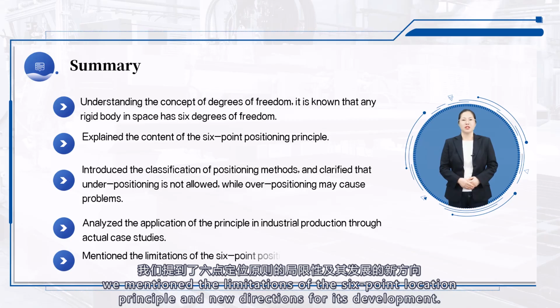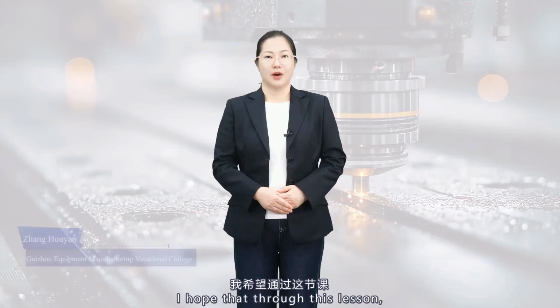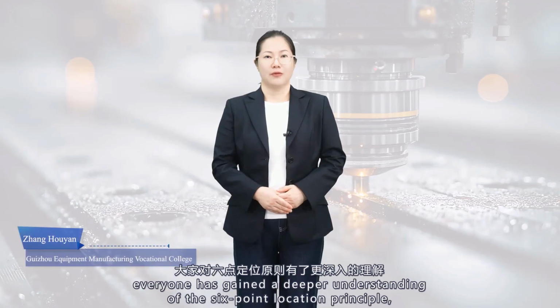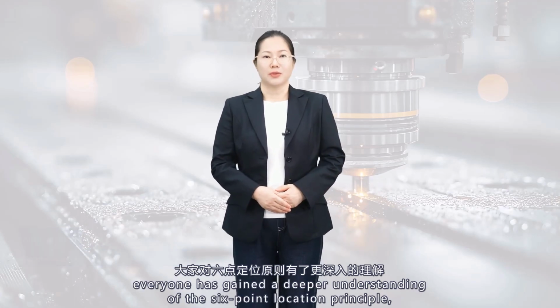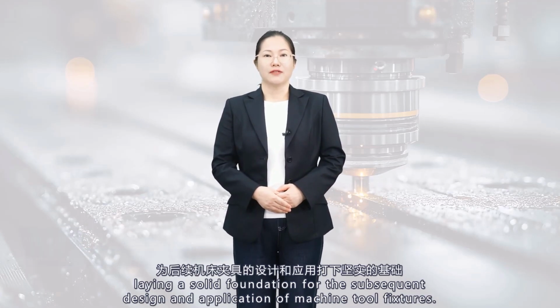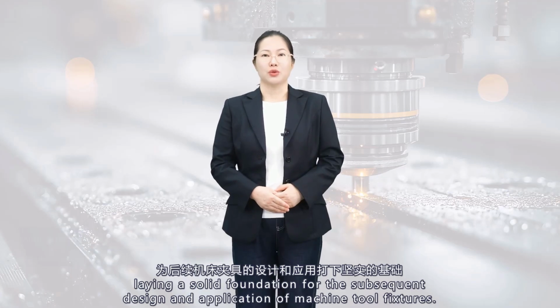Finally, we mentioned the limitations of the 6-point location principle and the new directions for its development. I hope that through this lesson, everyone has gained a deeper understanding of the 6-point location principle, laying a solid foundation for the subsequent design and application of machine tool fixtures.